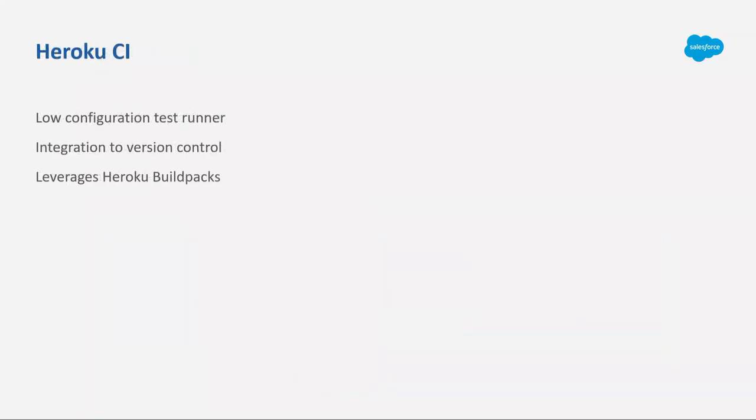Now, the Heroku CI piece is a little bit separate. Why is that? Well, Heroku, out of the box, already supports both continuous delivery and continuous deployment. The piece that it was missing was continuous integration. And so they released Heroku CI as a low configuration test runner. What does low configuration mean? It's exactly what it sounds like. You don't have to fiddle with it a bunch.